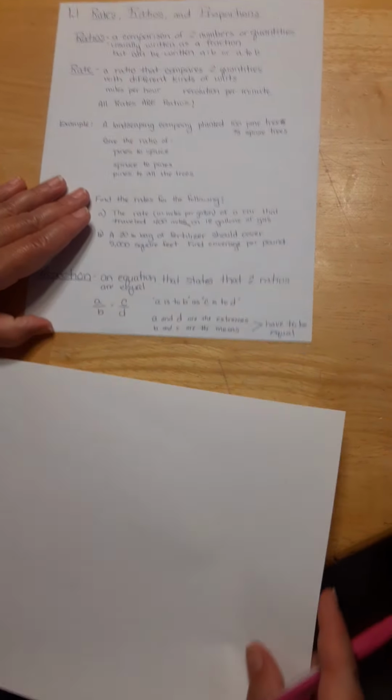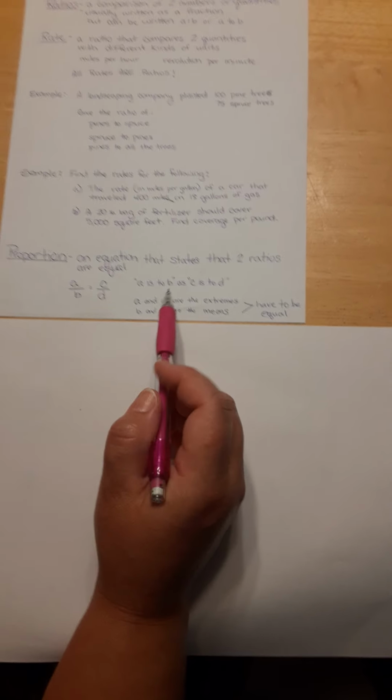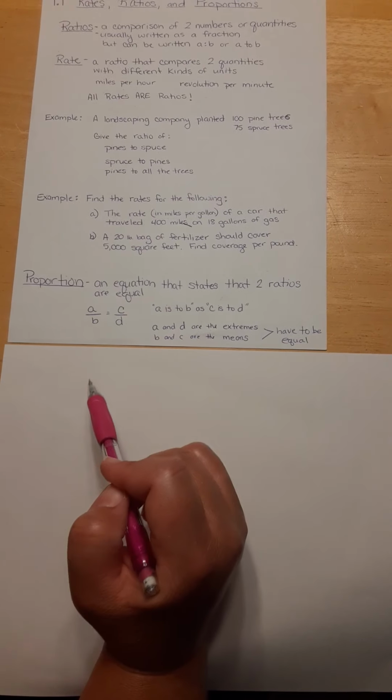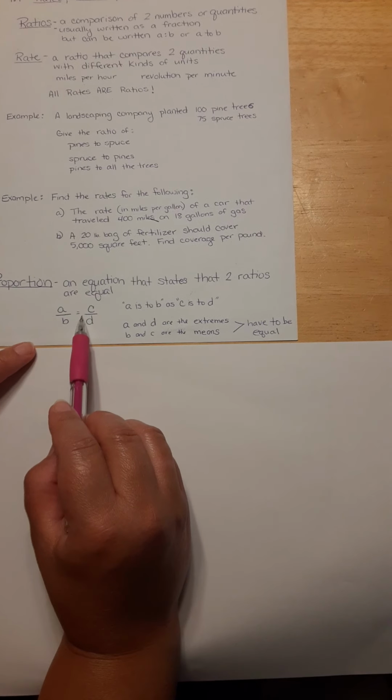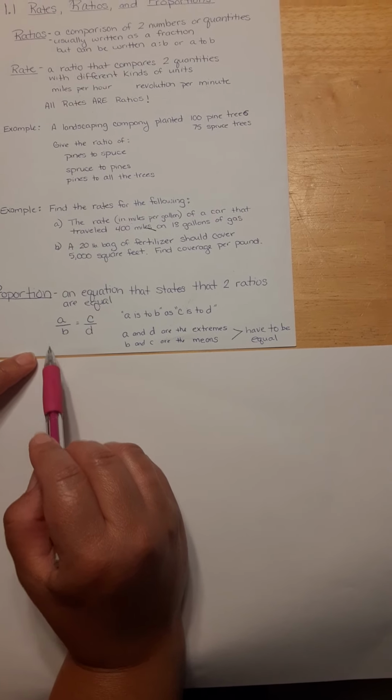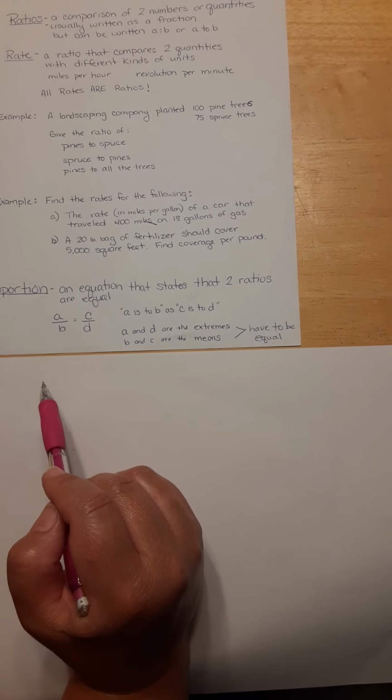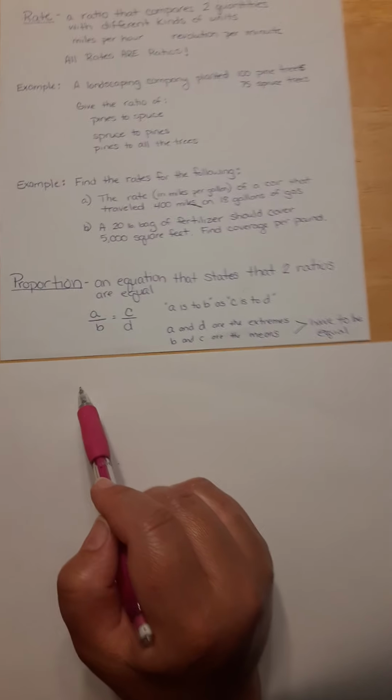Let's take a look at proportions here. Okay, proportions are simply making an equation using 2 ratios. And these ratios we're saying are equal because there is an equal sign. So a proportion is simply an equation that states 2 rates are equal.